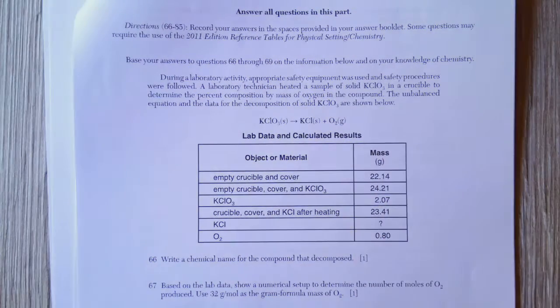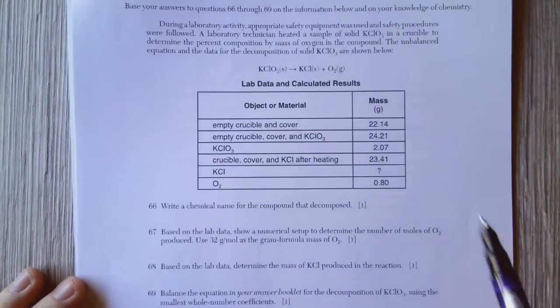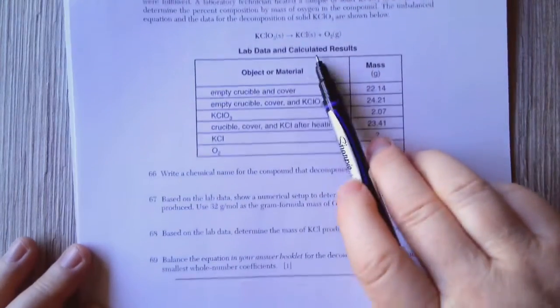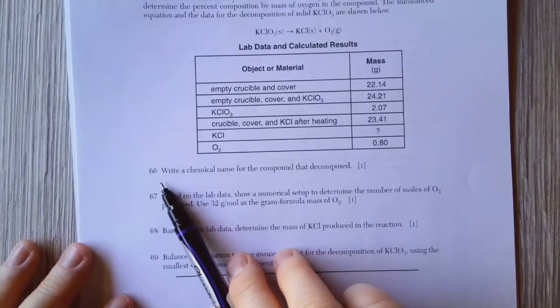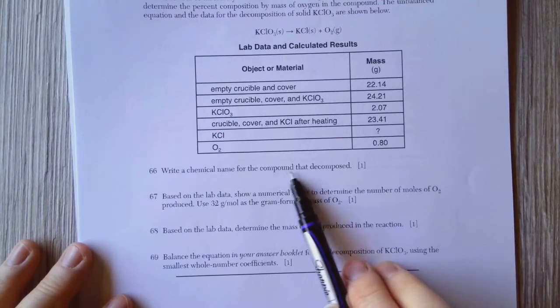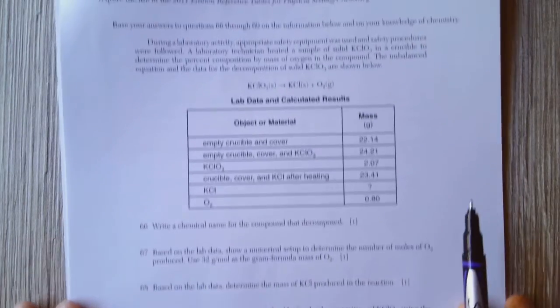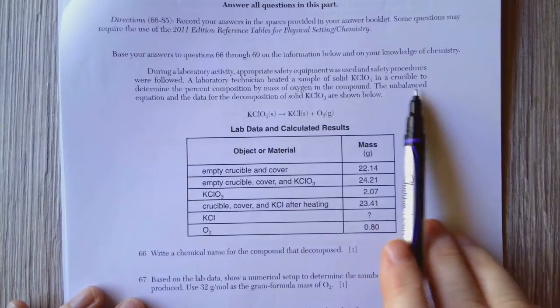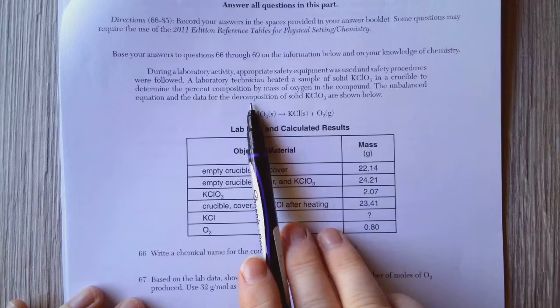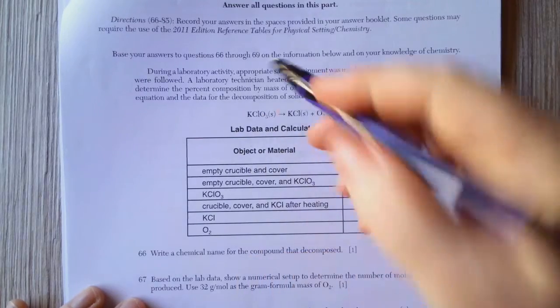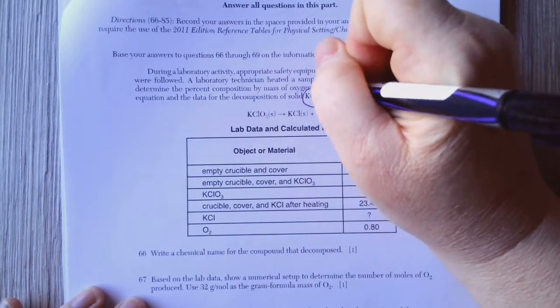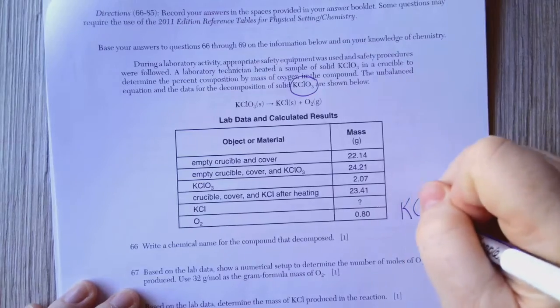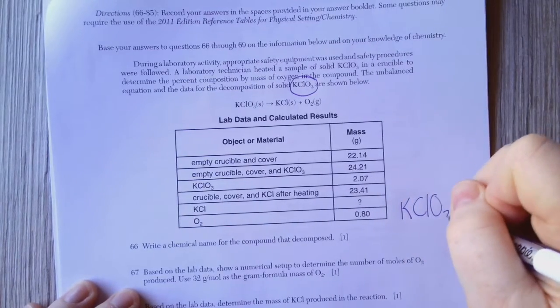So I have some reading here for 66 through 69. But remember, a good strategy for this exam is skip this reading for now and go to the question. Write a chemical name for the compound that decomposed. Well, it says the unbalanced equation in the data for the decomposition of solid this. So this is what decomposed. So I need to write a formula for this.